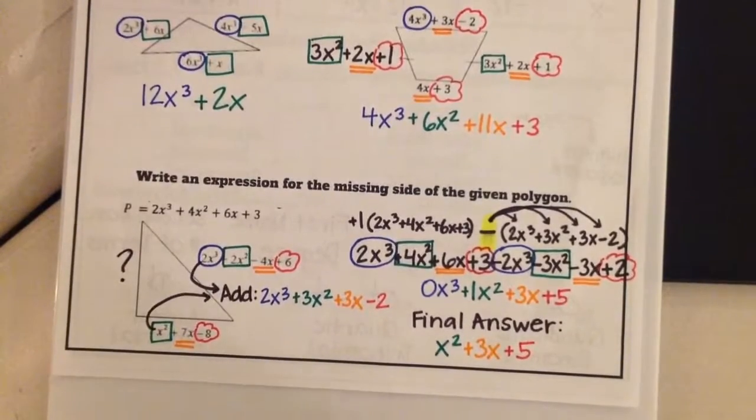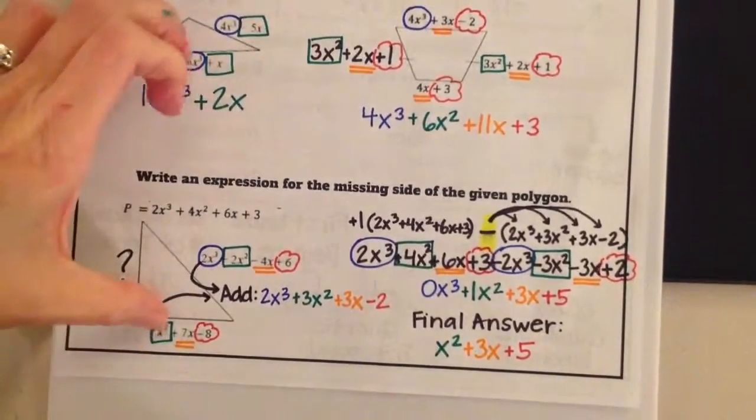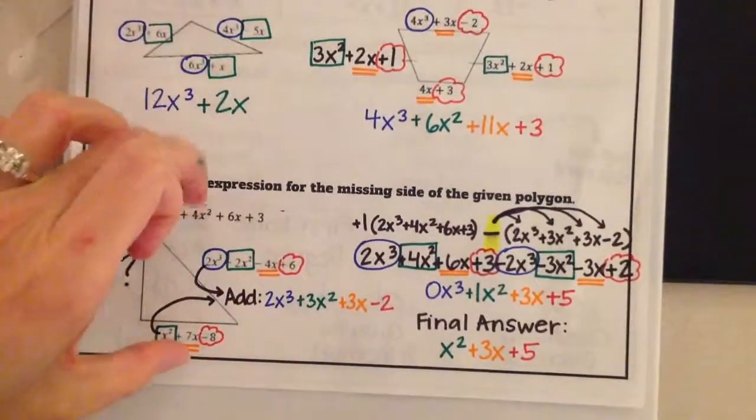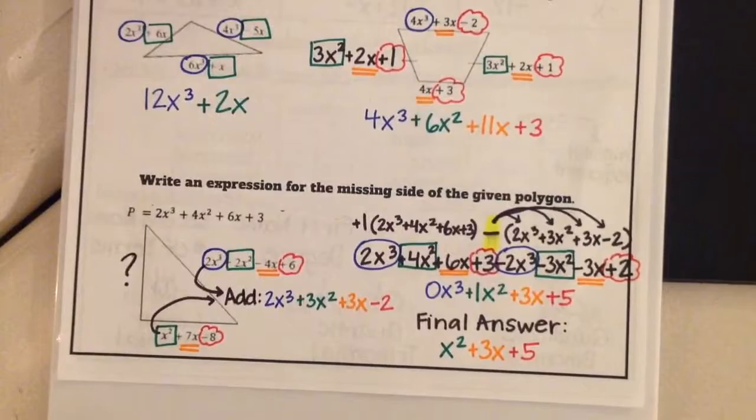You have 2 practice pages of problems. One is specifically where I give you the problem for addition or subtraction, and then the second page is where you have to find the perimeter on one side, and then on the back you are trying to find the missing side of the polygon, the shape that you are given.